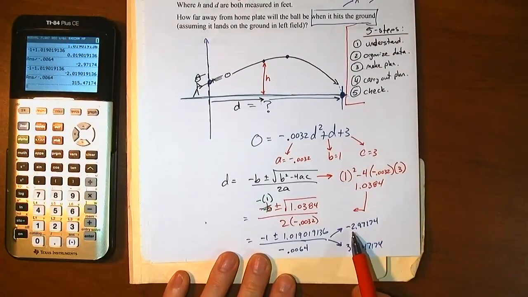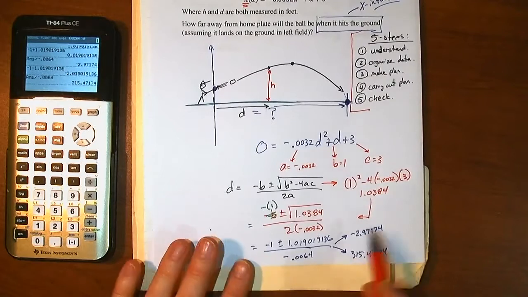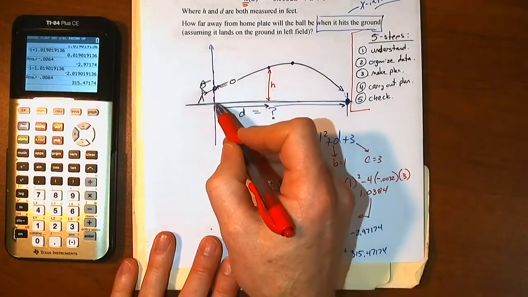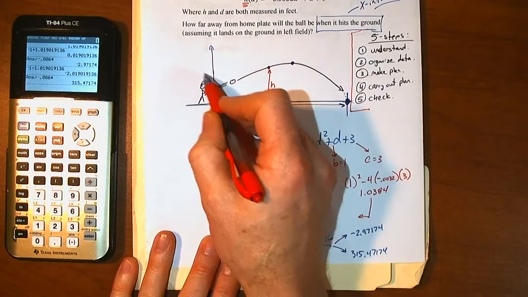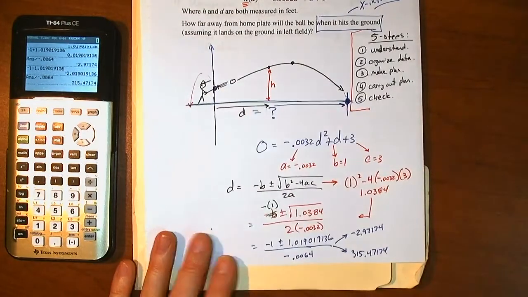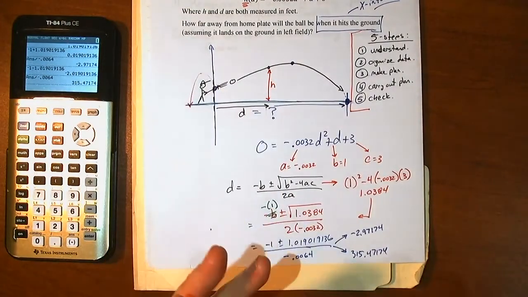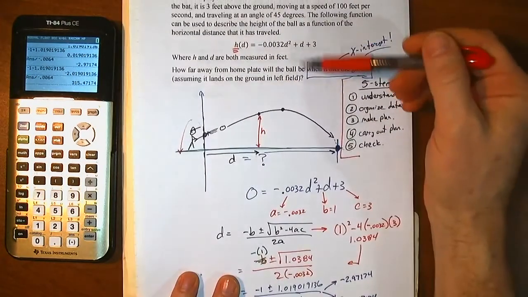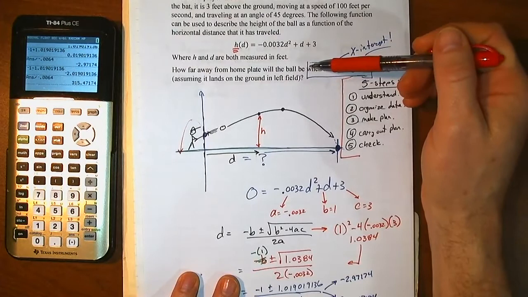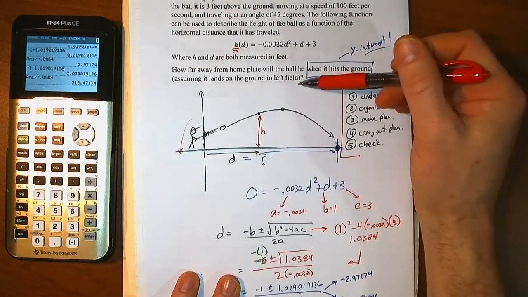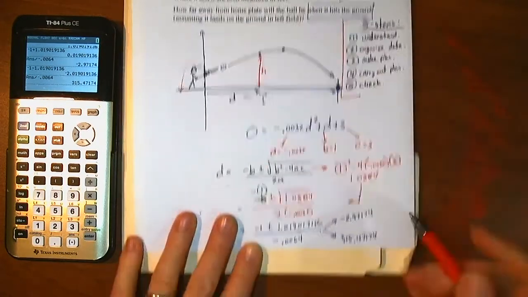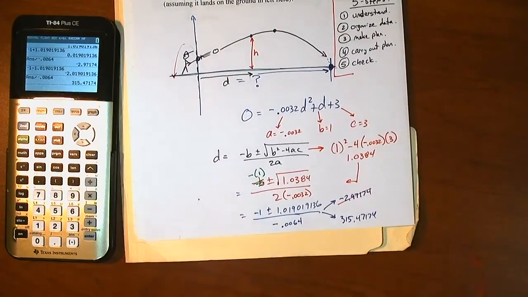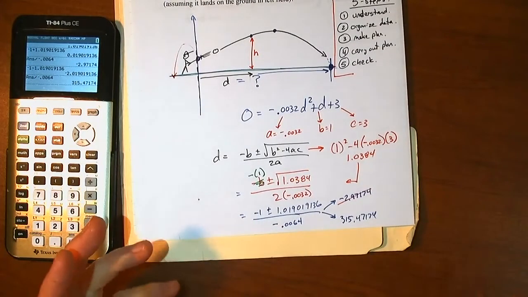So the first one is a negative 2.9. Negative 2.9 would mean it basically was like a foul tip, right? It went and landed right there. Okay, so in the context of this problem, that's not my answer, because it doesn't say that it was a foul tip and that it went backwards. It clearly says that it lands in left field. So this is not going to be my answer, just simply based on the context of the problem.